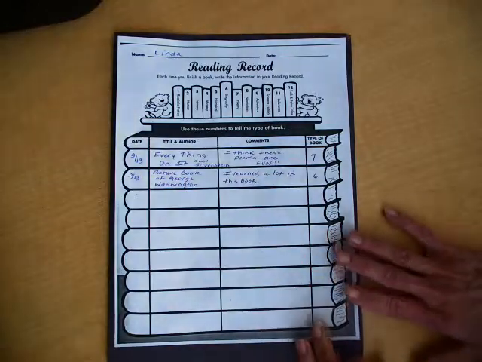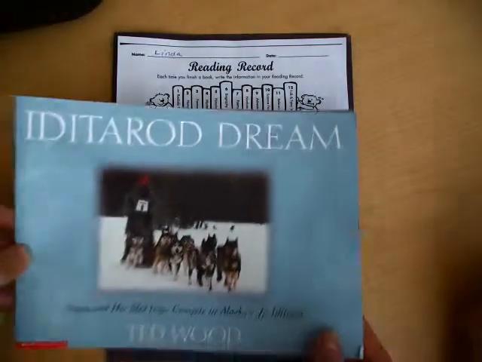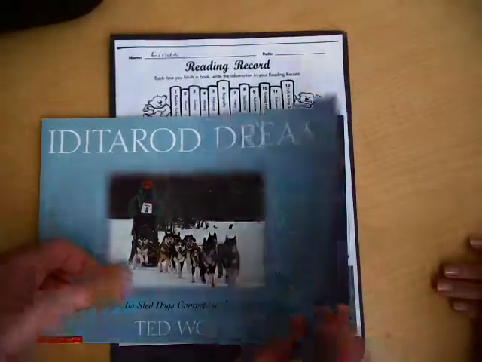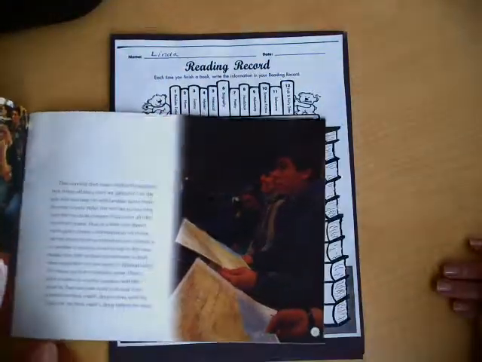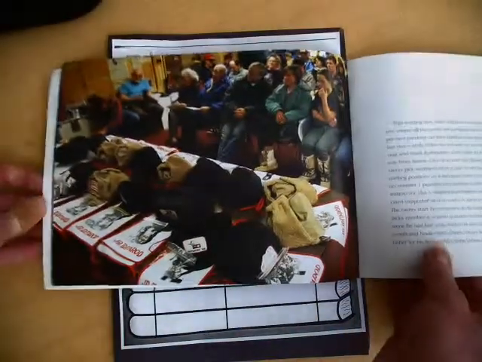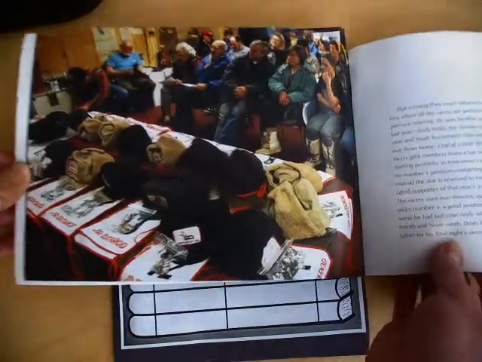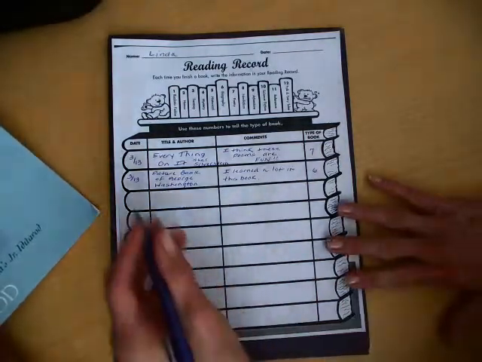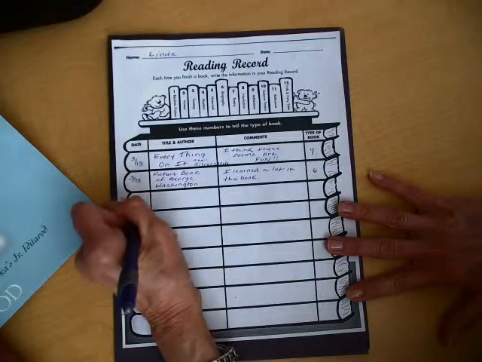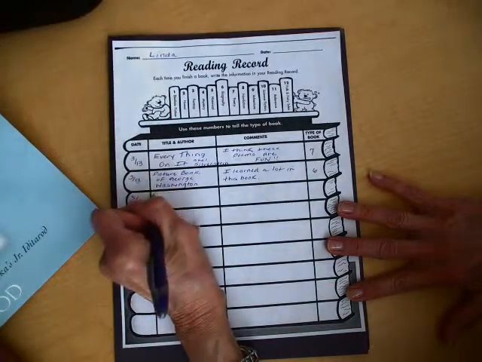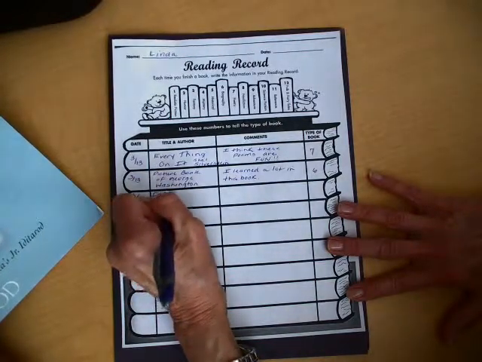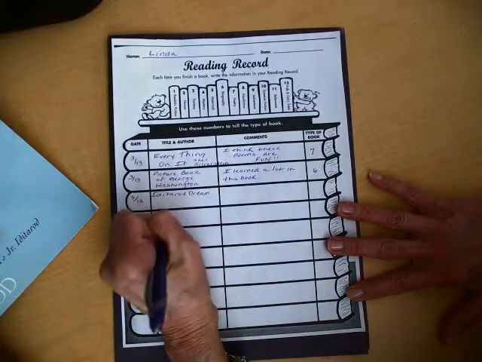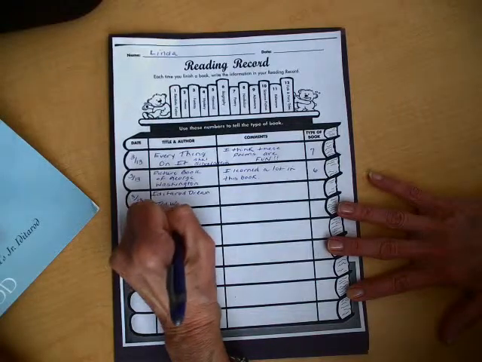Okay. Here's another book called Iditarod Dream. This has photographs in it. So we can take a look and see that there are some photographs in there for illustrations, and so you might want to put that under the comments section. So this would be maybe historical. Okay, I'll put the same date, but you would put the date you read the book. Boy, Mrs. J, you read a lot of books in one day. Iditarod Dream by Ted Wood. I forgot my author on the one above.